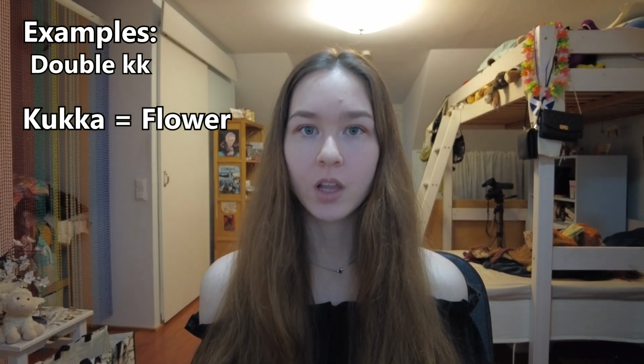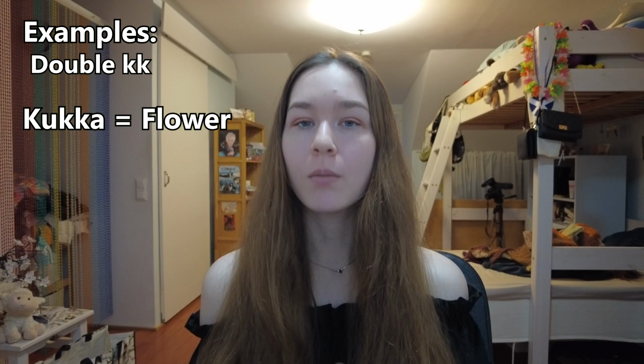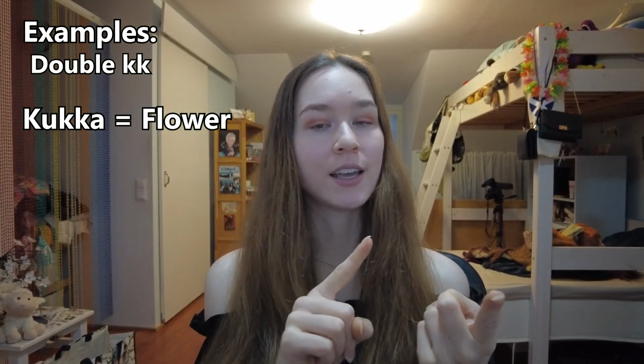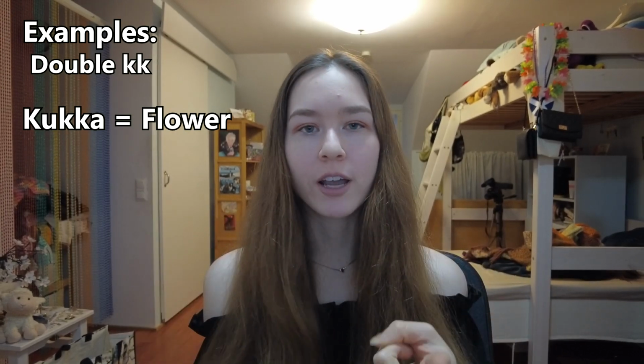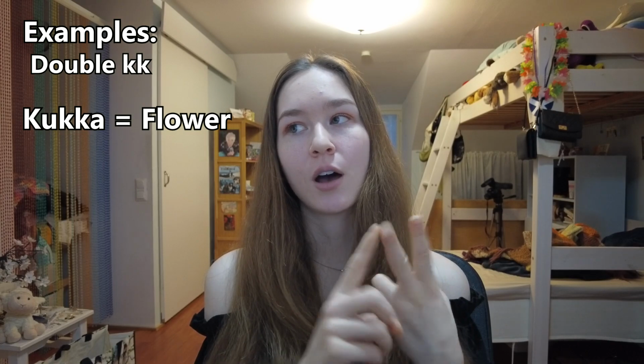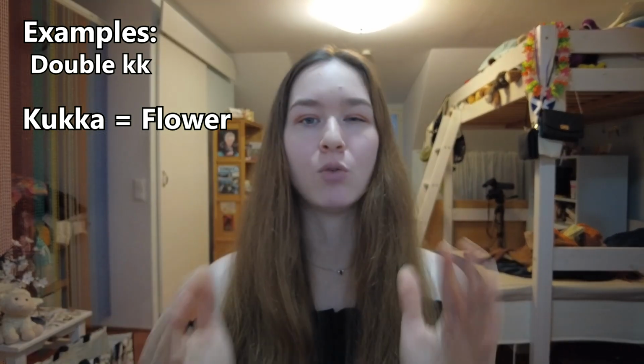Let's start with the double K. For example, kukka. Kukka means flower. It is a noun, and it has a so-called strong grade because it has a double K in its basic noun stem.